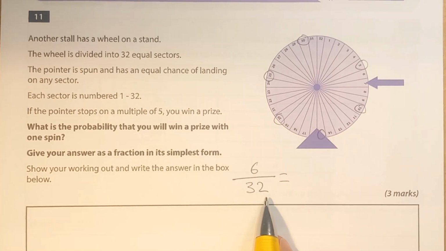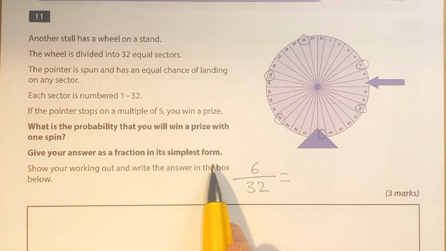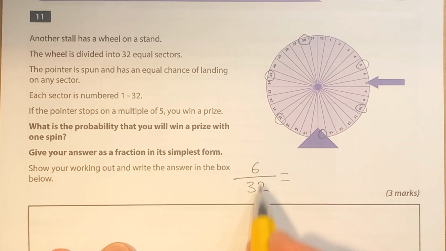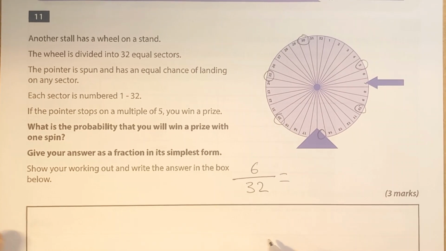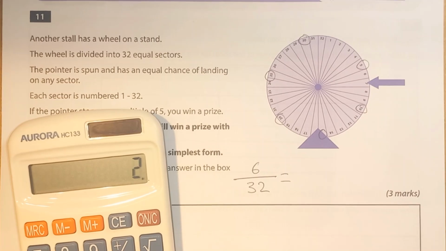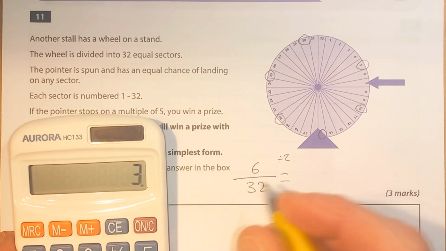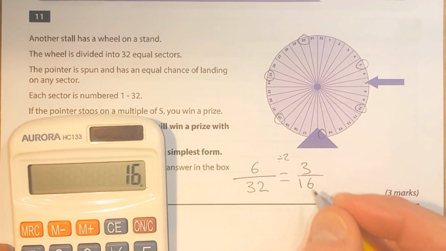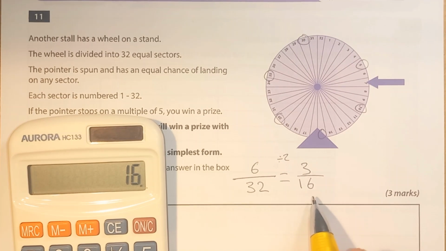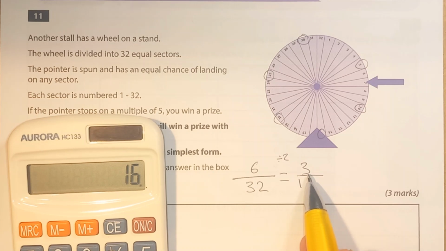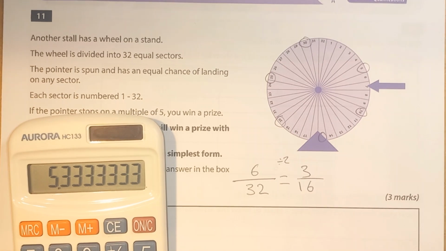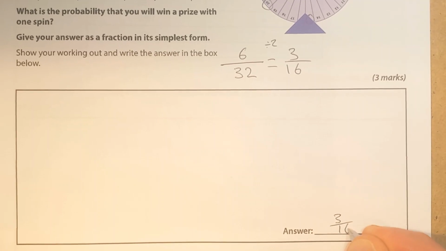So this answer is correct, but they've asked us to give it in its simplest form. Okay, well, when simplifying fractions, first thing to do is say, well, they're both even, so we can divide them by 2. So 6 divided by 2 is 3, and 32 divided by 2 is 16. Can we simplify that any further? Well, I don't think so. The only number that's going to go into 3 is 3, and 16 divided by 3, that doesn't go a round number of times. So we're just going to stop with 3/16. In fact, we can write that in here.